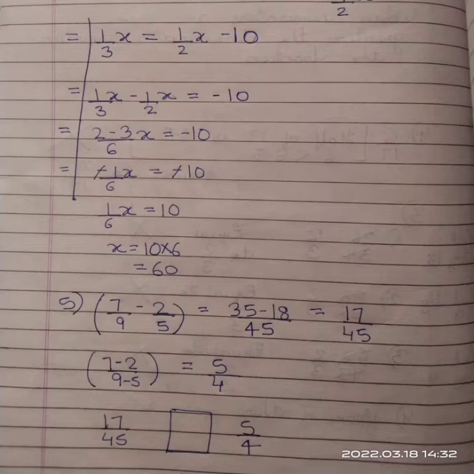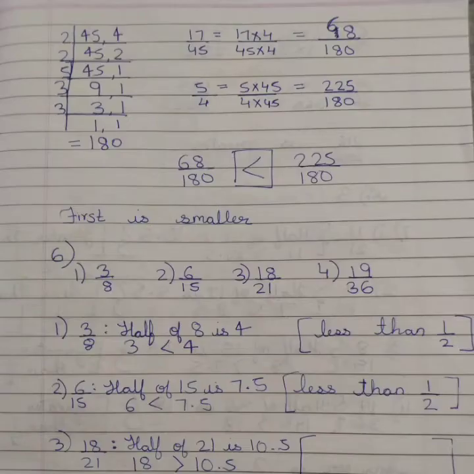Now the second one, 7 minus 2 divided by 9 minus 5. So 7 minus 2 is 5, 9 minus 5 is 4. So 5 by 4. Now we have to compare 17 by 45 and 5 by 4. So we'll find the LCM of 45 and 4. The LCM of 45 and 4 is 180. So now we will change both the fraction denominators into 180. Whatever number we multiply to the denominator, we have to multiply the same number to the numerator as well.